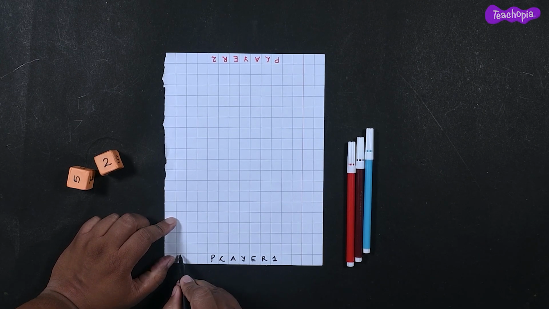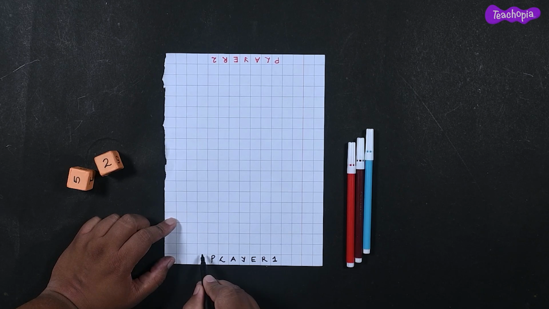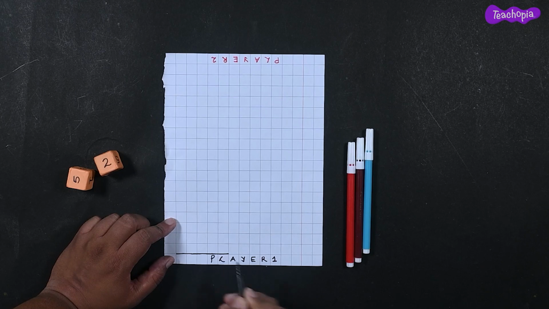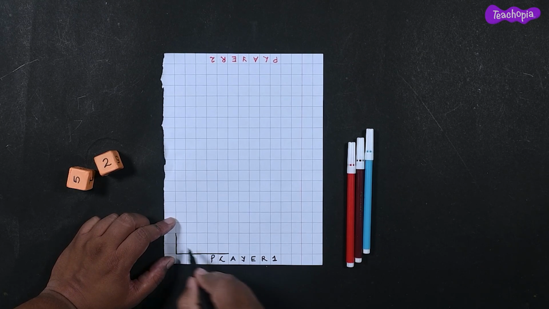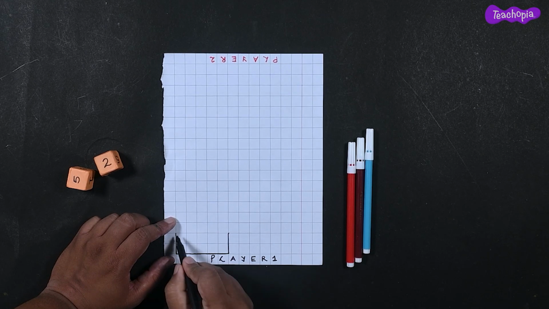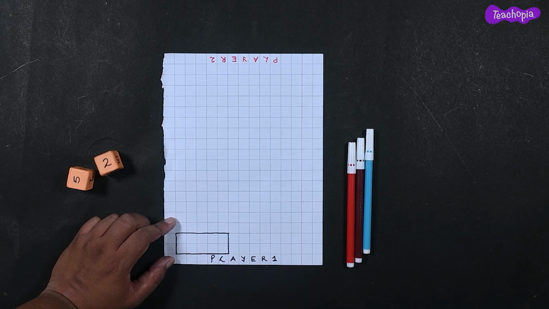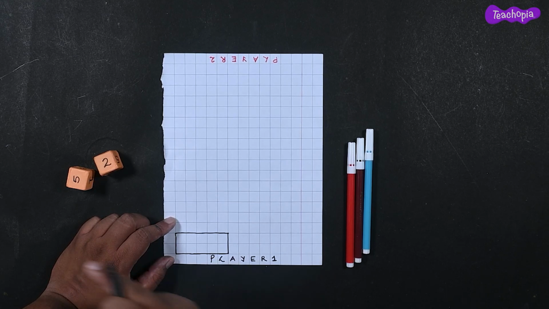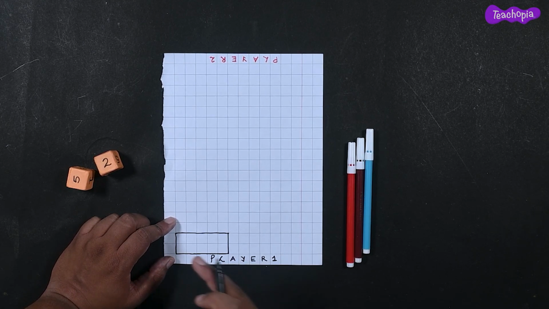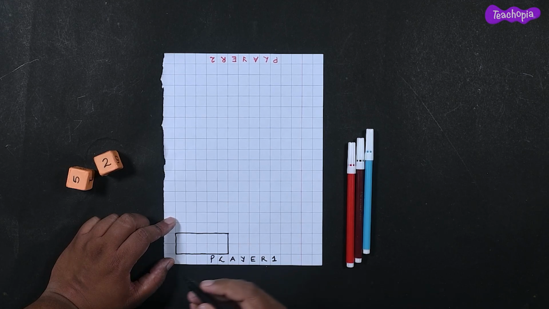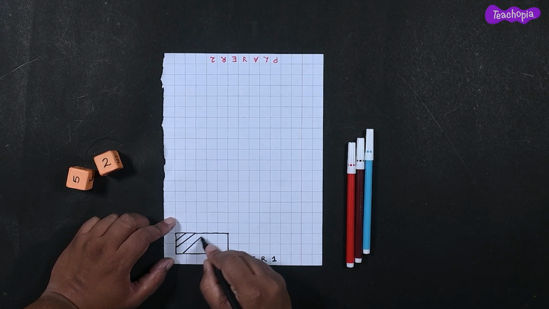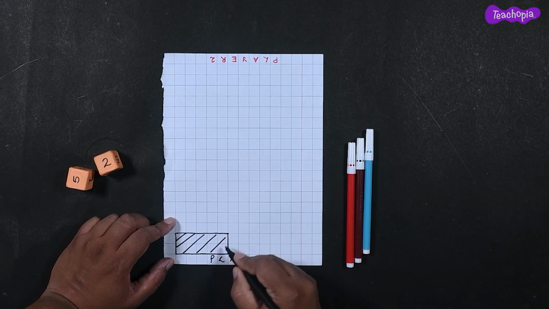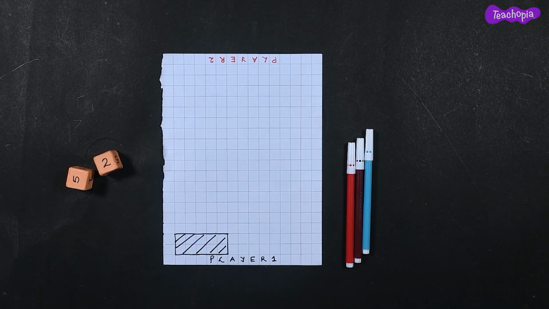So he will count the length 5, that is 1, 2, 3, 4 and 5, and the height or the breadth will be 2. So this is the rectangle that covers the area 5 into 2, that is 10 squares or 10 grids. So he will hatch it, or make slanting lines like this for representation.